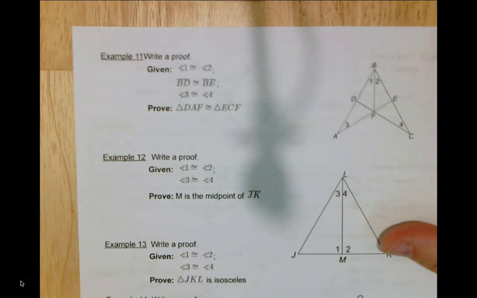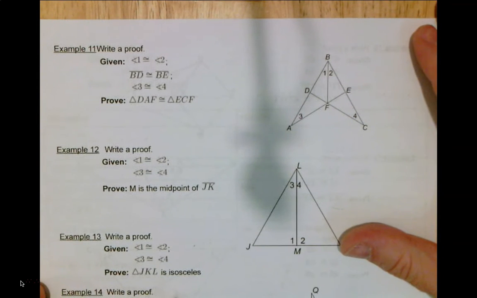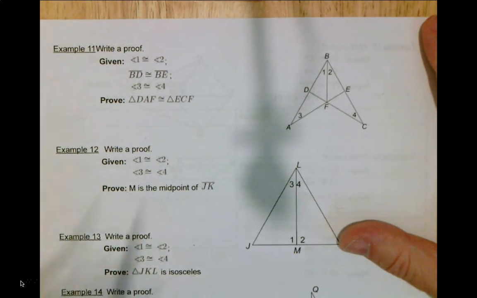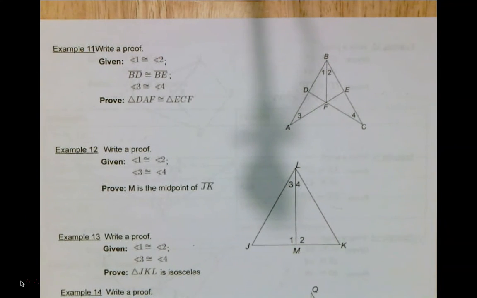Example 11. Example 11 is right here. Okay. Hopefully we'll see if I can fit it in here. If not, I might have to go over to the blank piece of paper. Because this is a challenging one.